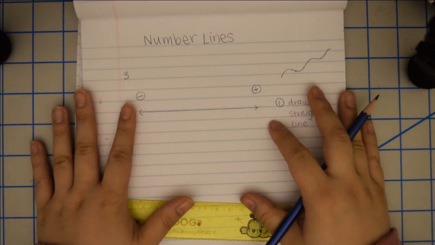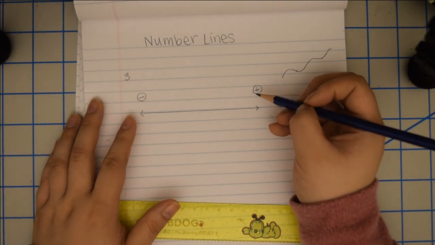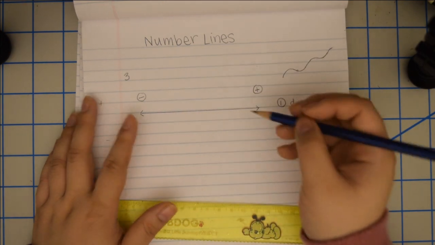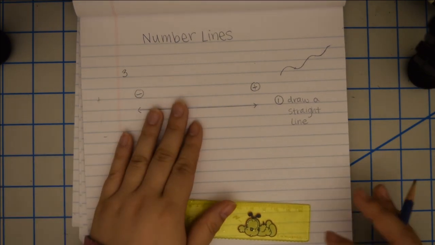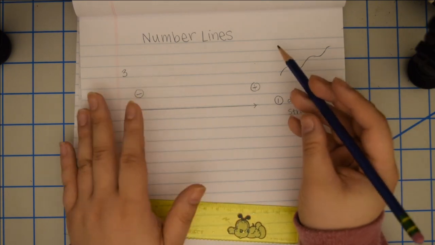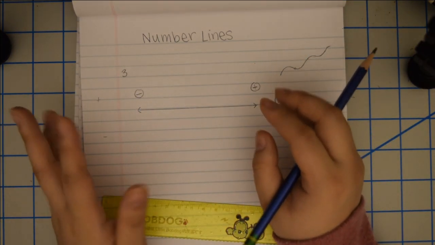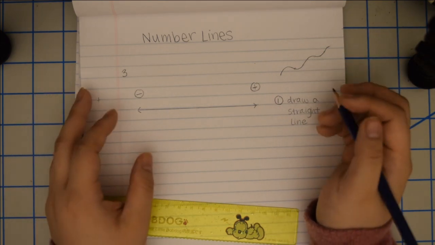Okay, so we have to orient it this way, and you don't actually have to label plus or minus. I'm just trying to show you now. But on your number line, it also means that there has to be some kind of transition between negative numbers to positive numbers somewhere. And that's our neutral number. That neutral number is 0.